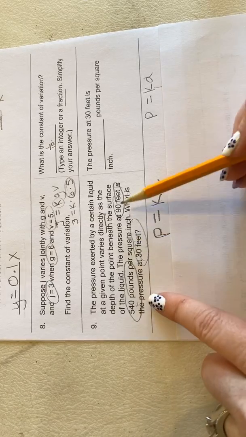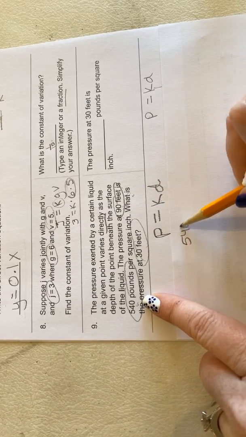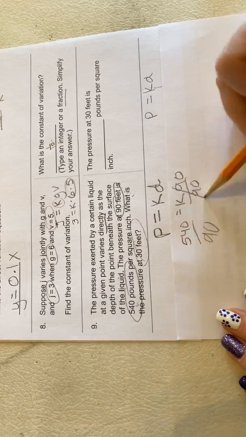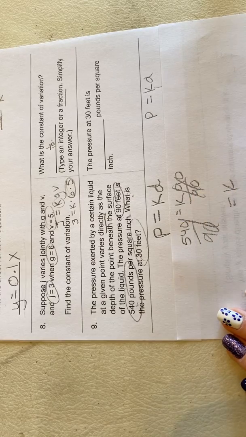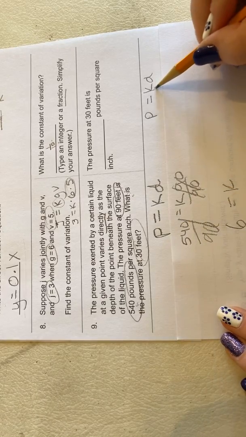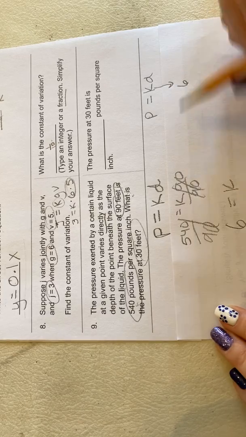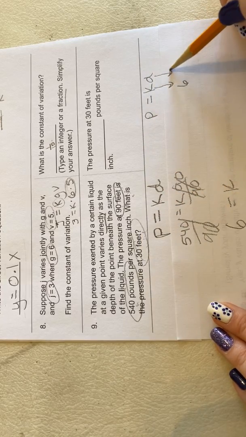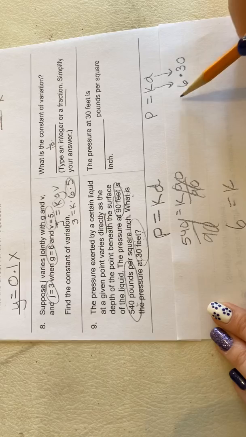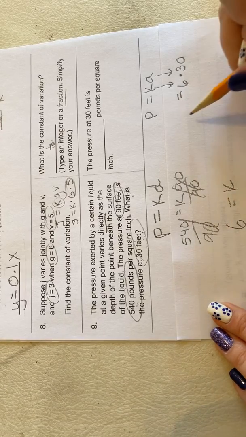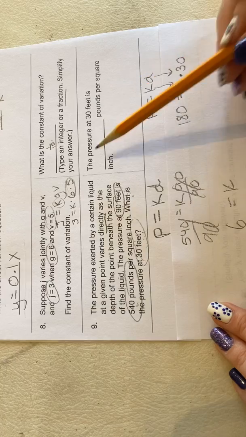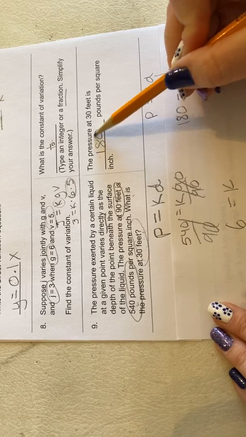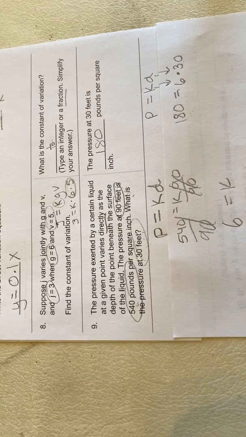Okay. The pressure is 540 and the depth is 90. So when I divide by 90, I get 6. Okay, so K is 6. So I'm going to plug in 6 for K. And then this, is it a depth or a pressure? Well, that's a depth, so I'll go ahead and plug that in for depth. That way I can find the pressure. What is 6 times 30? 180. So it says, what's the pressure? When this is 30, what's the pressure? Well, it's 180. Okay, so that is this lesson.